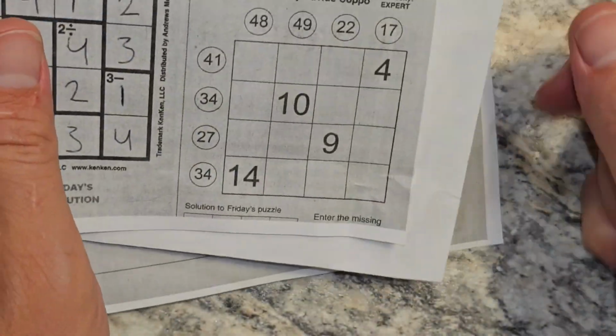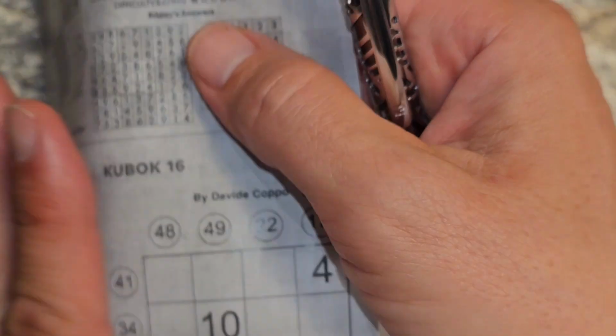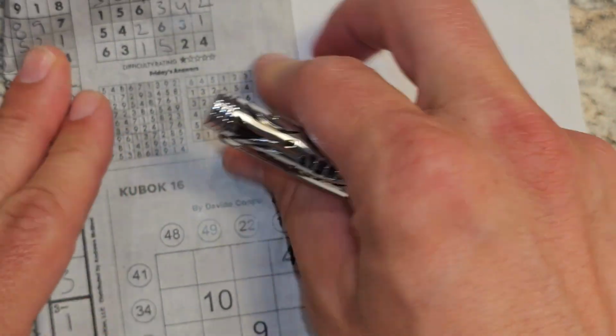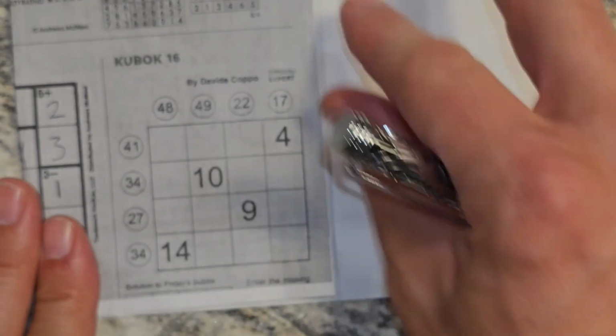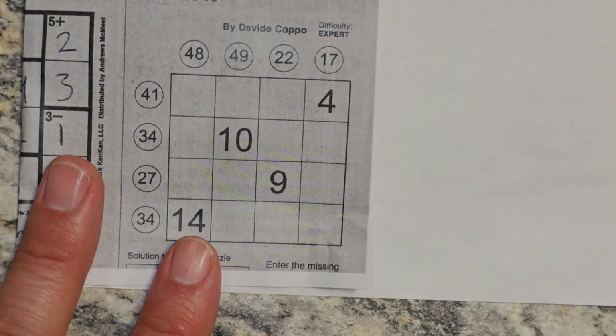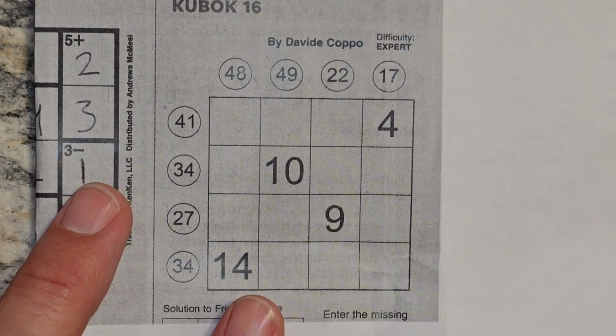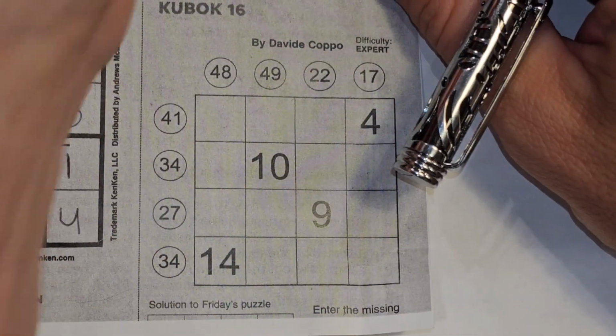Just look at the Kubok 16. Now, there's no way I'm going to be able to do this in 20 minutes, because when I do this, I have to do a lot of guessing. Not guessing, but you have to work through a lot of stuff. So you can see there's not much on here.